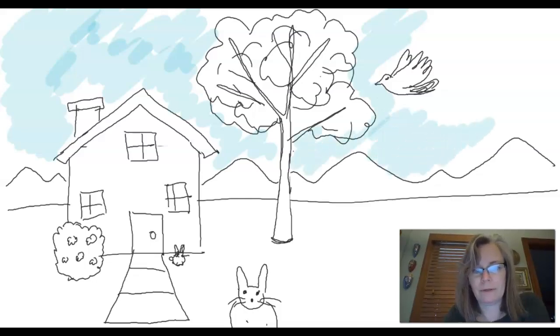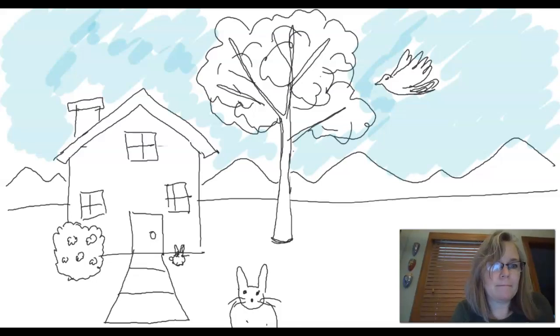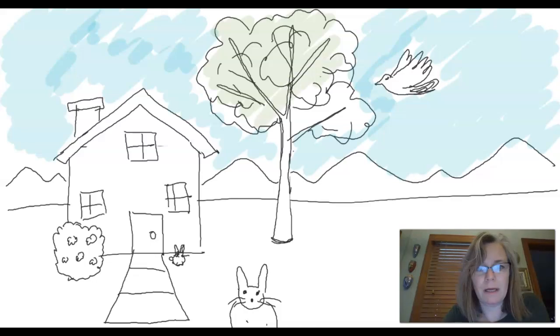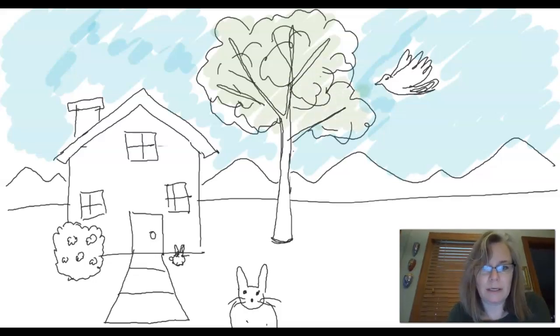So I'm doing this sort of quickly. You can take your time with your coloring. I'll put some colors in there before I say goodbye, just to have a little color in the picture.